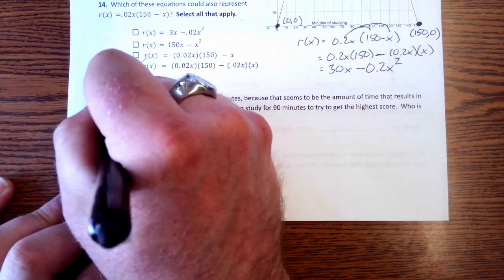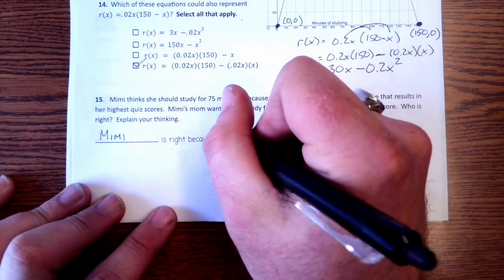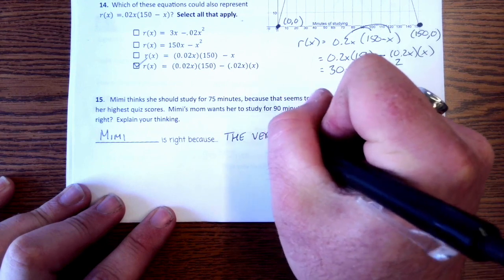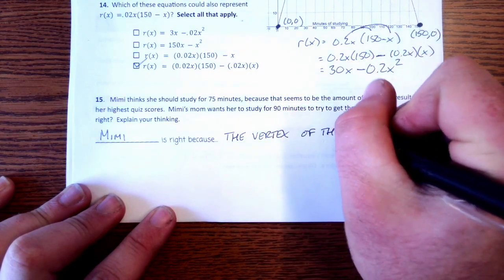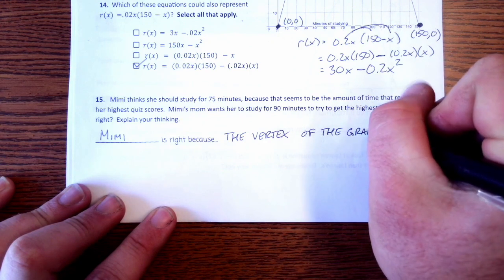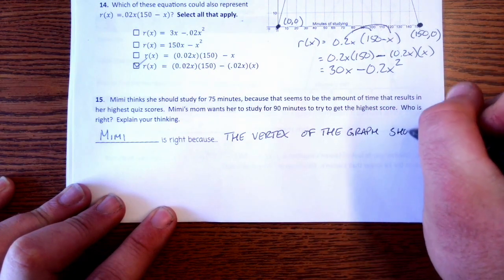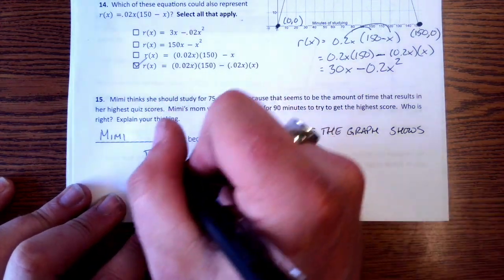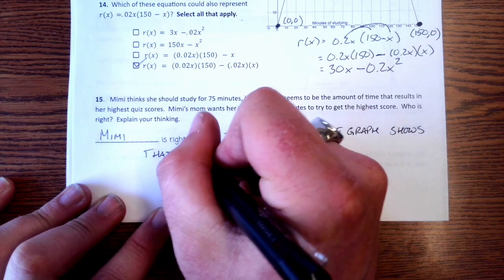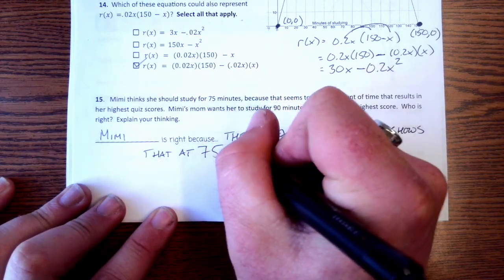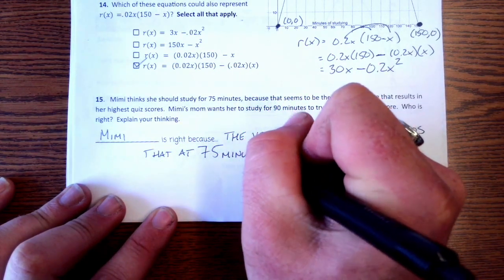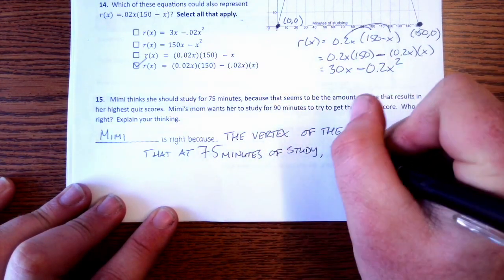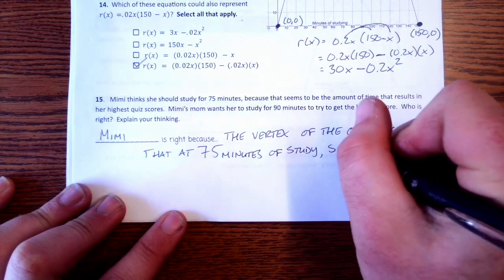So Mimi is right because the vertex of the graph shows that at 75 minutes studying, she scores 99%.